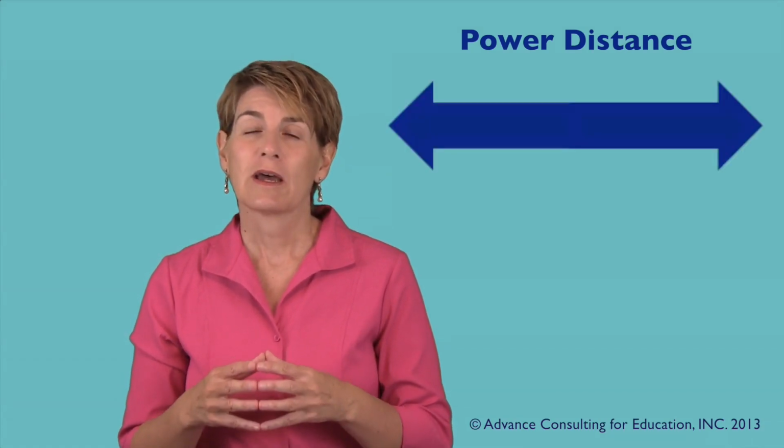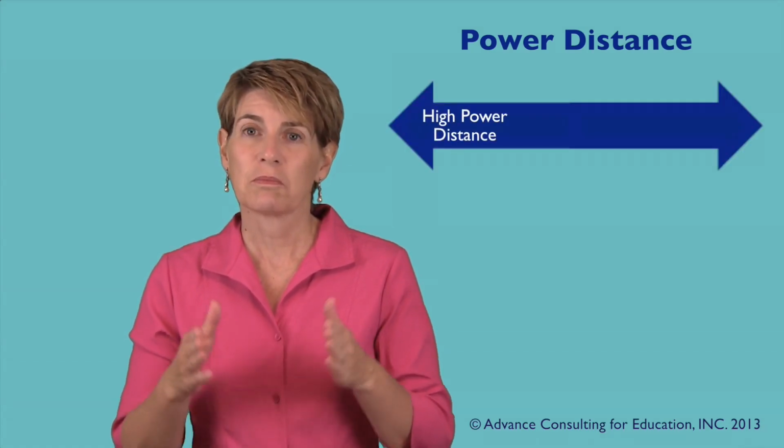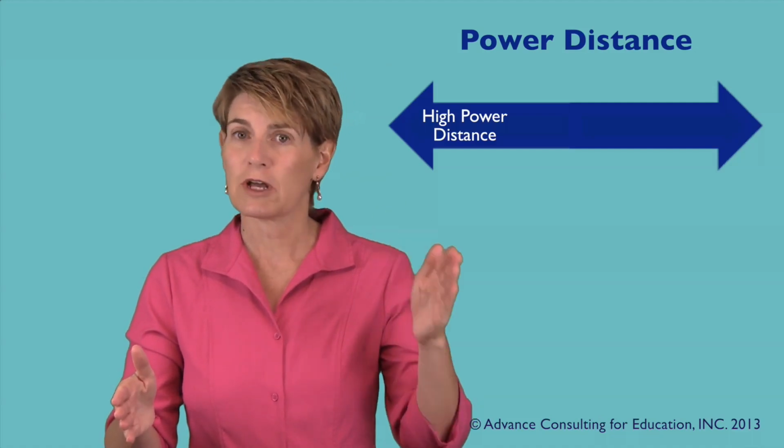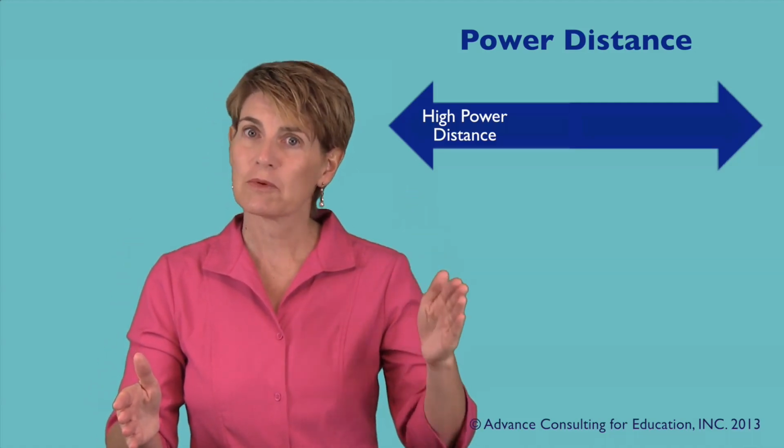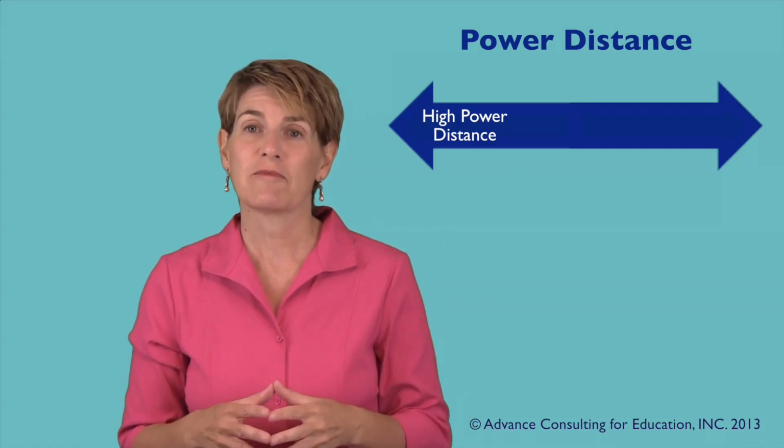A final interesting cultural factor that can contribute to aggressive student behavior is the concept of power distance. Power distance means how acceptable it is in a culture for someone who has power to show that power. In a high power distance culture, there's a big power difference between people with lots of power and people with no power. And it's totally okay for these people with power to show that they have power.